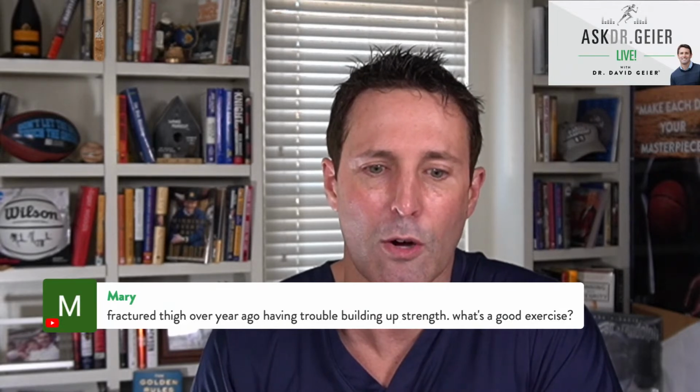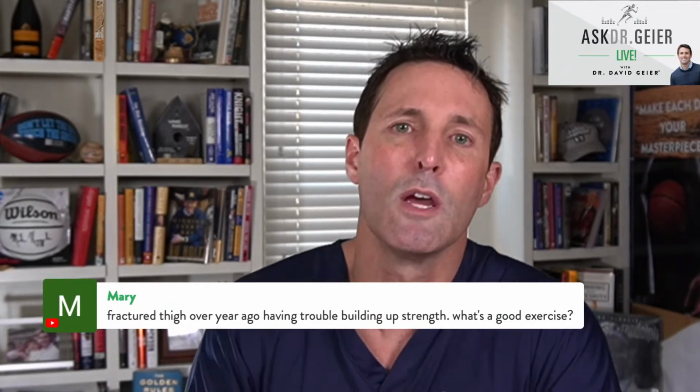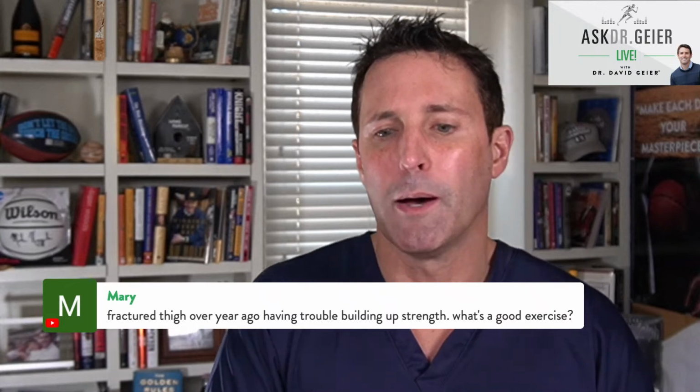One from Mary real quick before I go. Fractured thigh over a year ago, trouble building strength. What's a good exercise? So you're wanting to try to build up both the quads and the hamstrings. So you kind of look at it together.